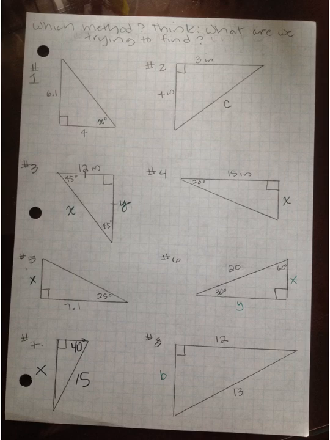Okay, so for these, I am not going to work any of these out. The most important thing is figuring out which method. So we have to think, what are we trying to find? Taking a look at number 1, what are we trying to find? We're trying to find out x degrees.